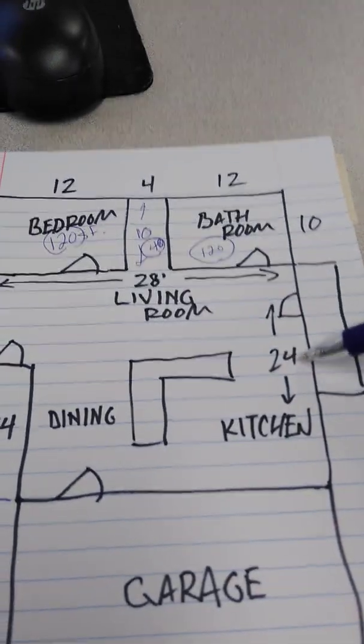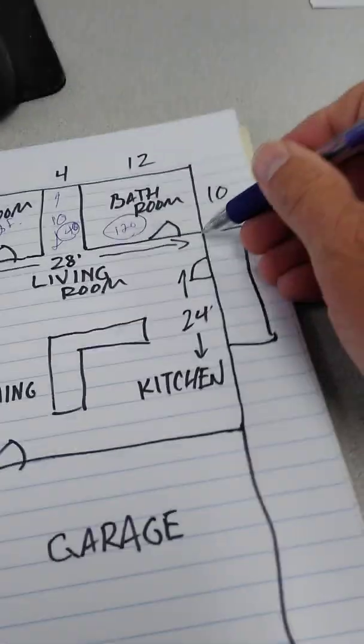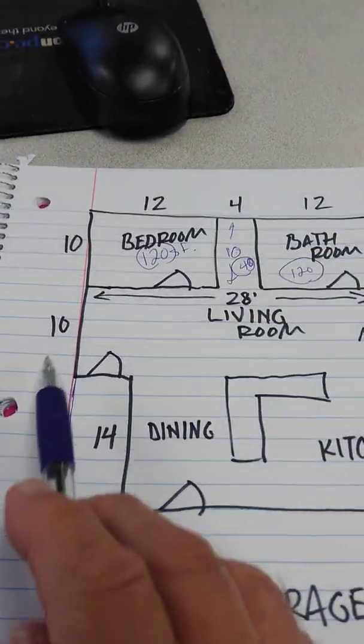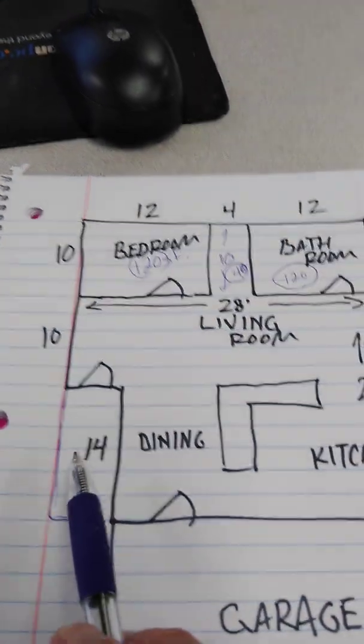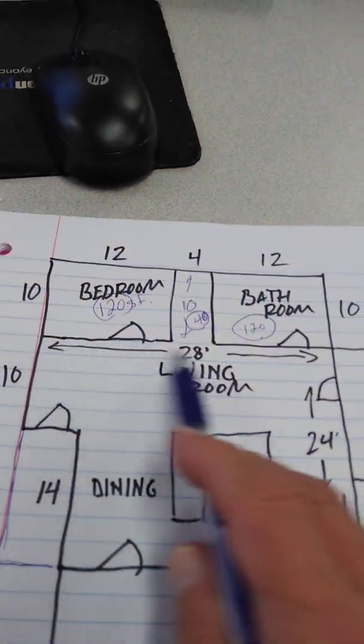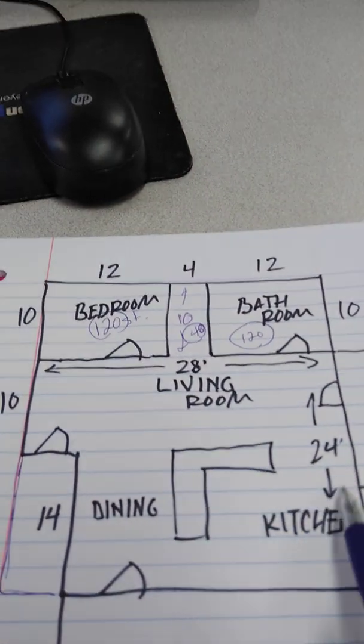And so what we have is 24, this is feet, 24 feet. From here to here, it's 28 feet across, and then this would be the same. So we're making it simple. We're simplifying it, right? So really, this is one big square, rectangle really, that's 28 by 24.